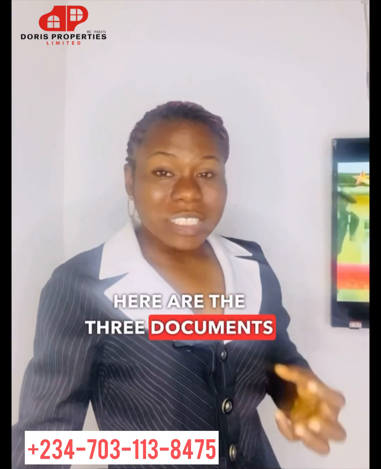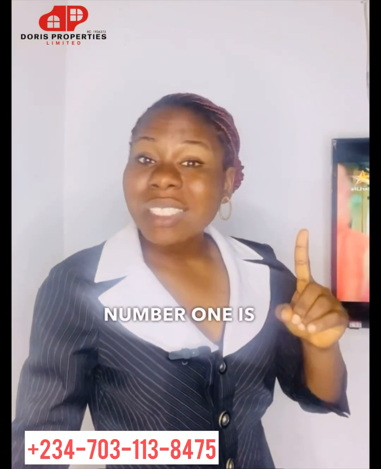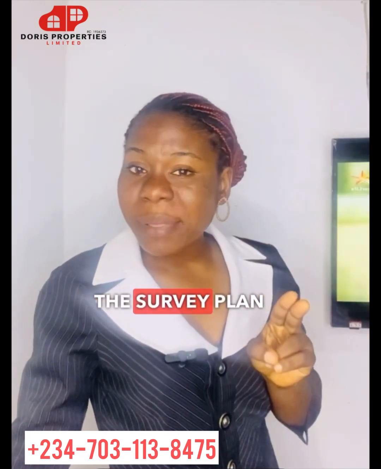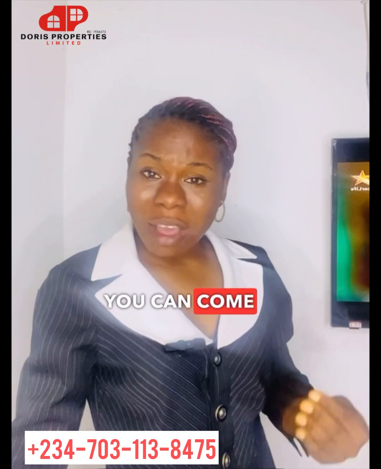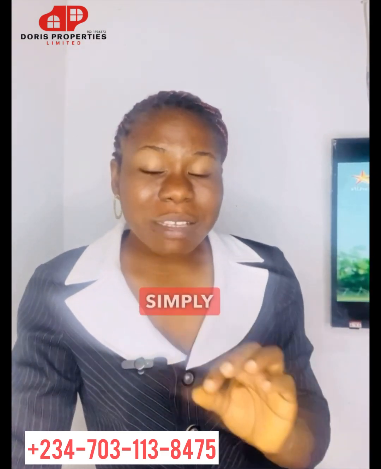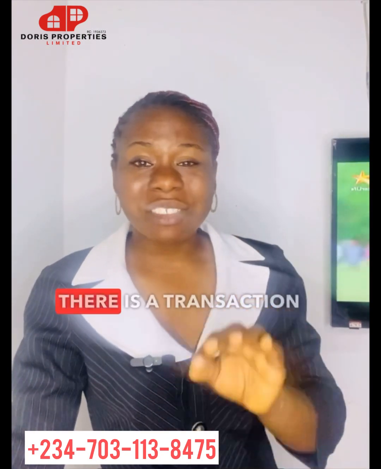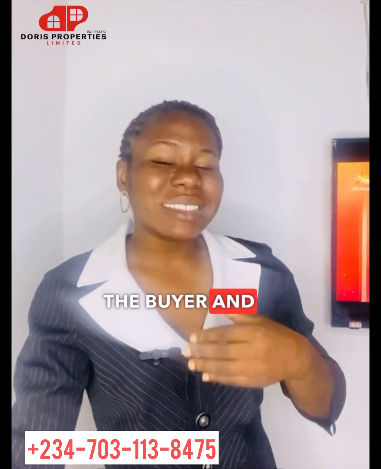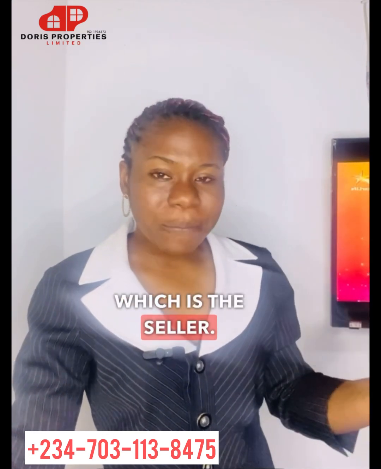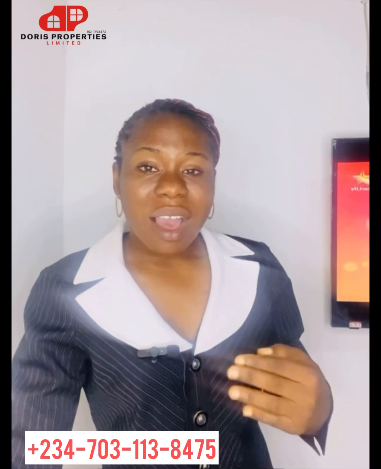What are the three documents required when you are buying a plot of land? Number one is the deed of assignment, then the survey plan, and the development levy. Another document you can come across is the contract of sales. This simply is a document or a statement showing the transaction between you, the buyer, and this company, which is the seller. It will indicate the initial deposit being paid and your balance for that particular estate.